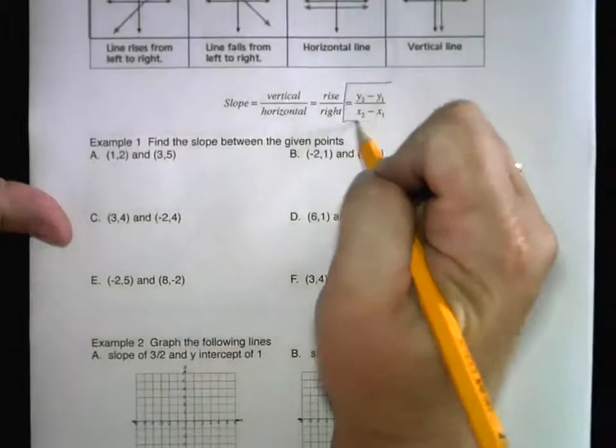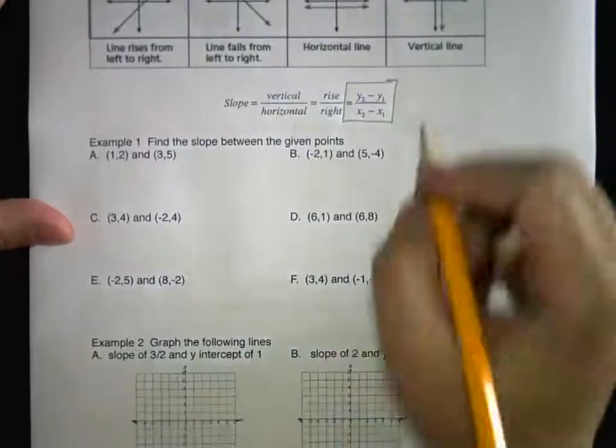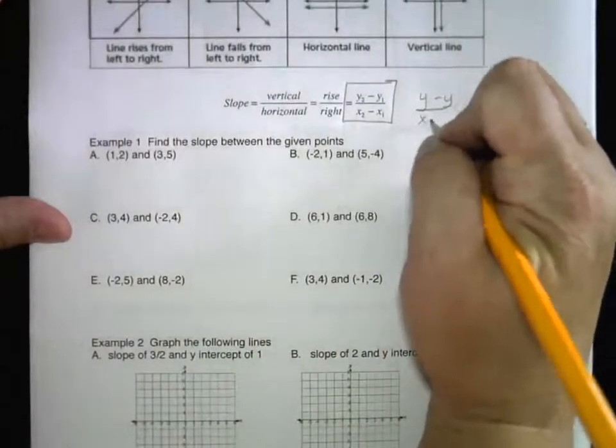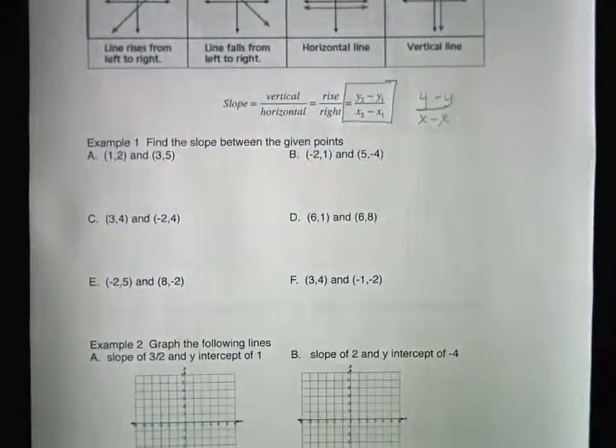This is our slope formula, y2 minus y1 over x2 minus x1, and sometimes I just like to do y minus y over x minus x. And I do that so the subscripts don't confuse us. Doesn't matter which y you start with.